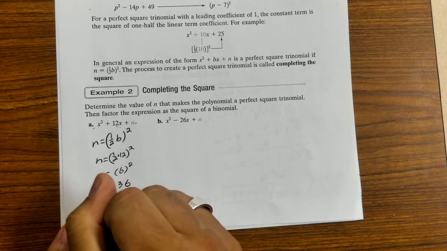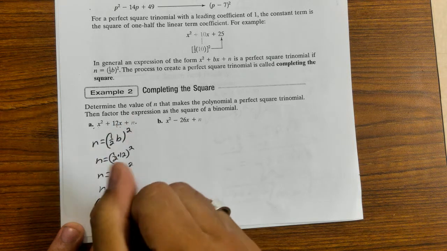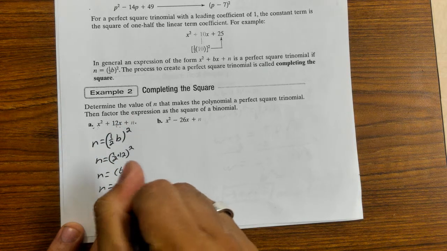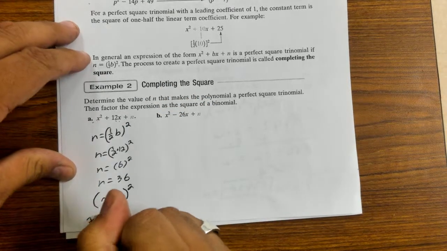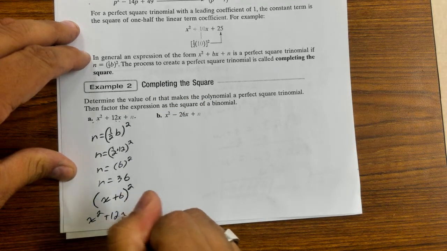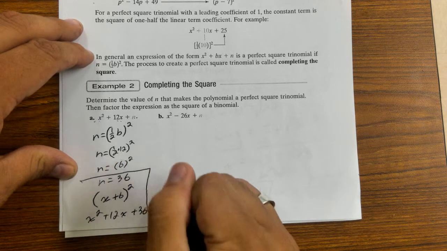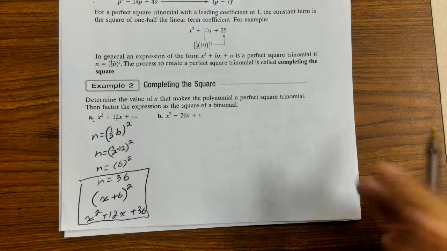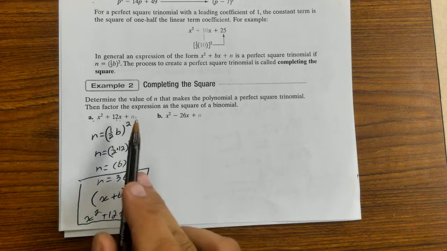So my factor is going to be, since this is x, half of positive 12 is plus 6. This will give me x squared plus 12x plus 36. So these all go together, and that's how you find the value, that's how you complete the square.